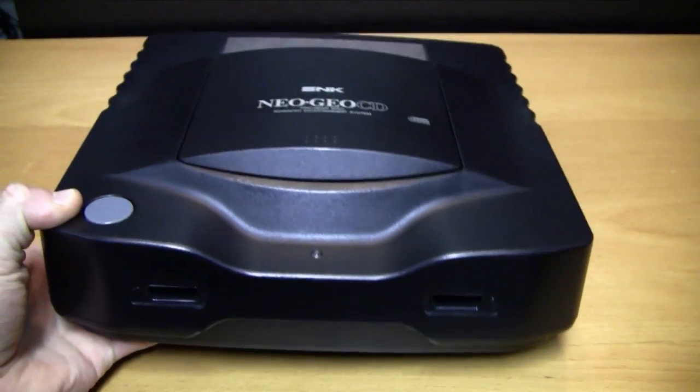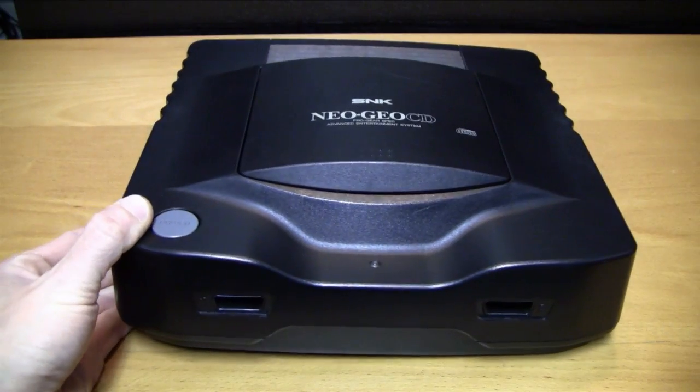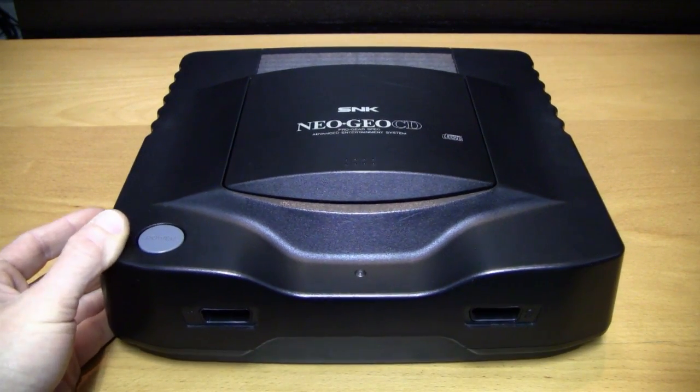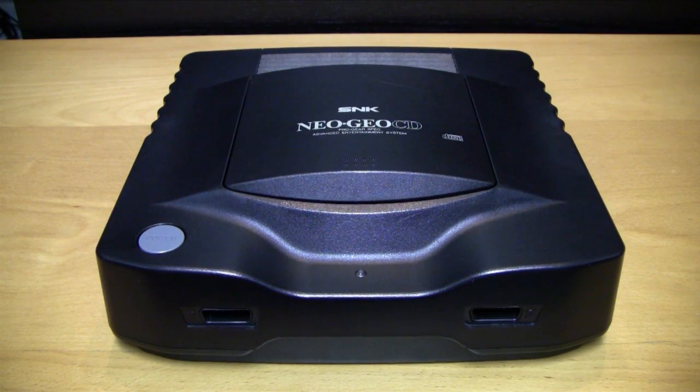Now the version that I have of the Model 2 is a PAL version, and in the end the only difference between a Japanese or a North American version compared to a PAL European version is that the video signal outputted by a PAL console runs on 50 Hz compared to the 60 Hz of the NTSC video signal.